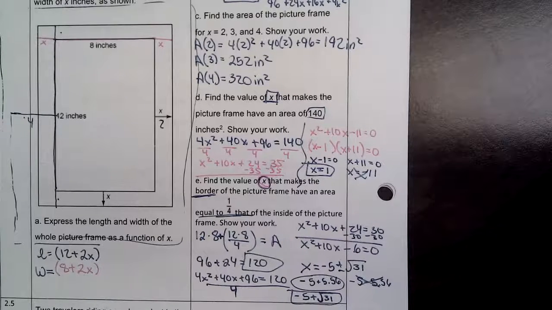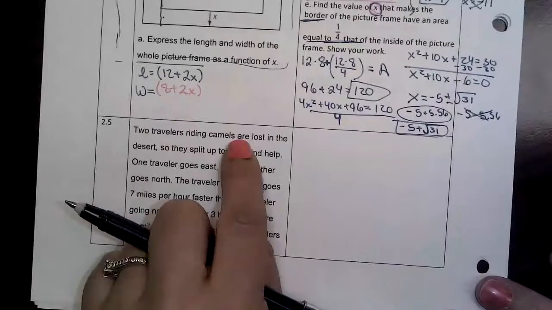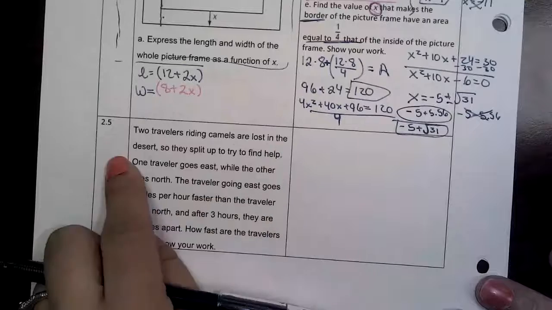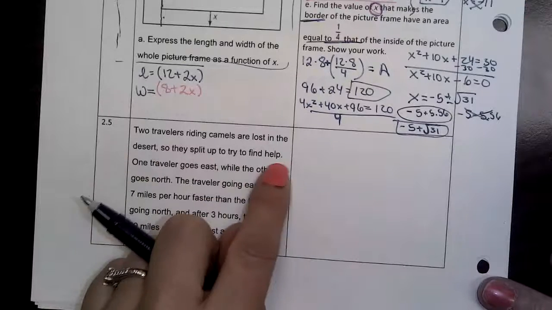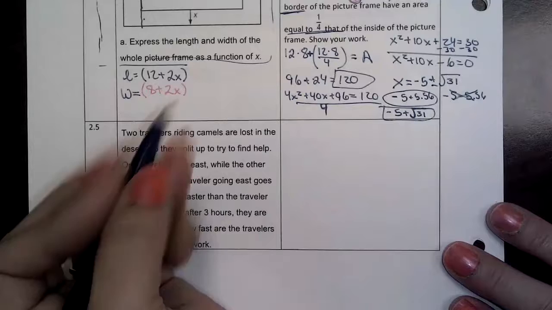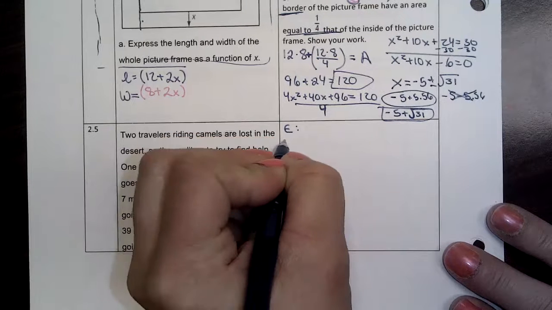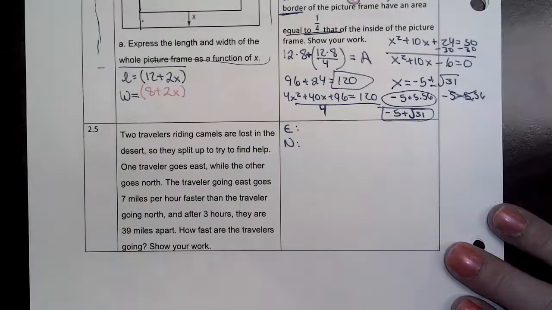All right, so that's one type of word problem. We have lots of word problems that we're going to wind up doing. The next one says you have two travelers riding camels and they're lost in the desert, so they split up. Of course, everyone always splits up. One traveler goes east while the other traveler goes north.